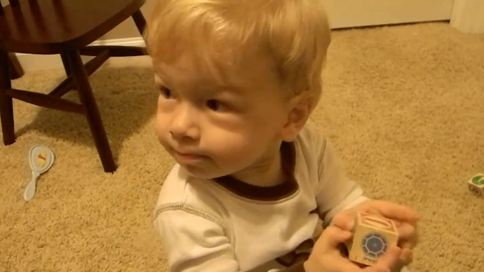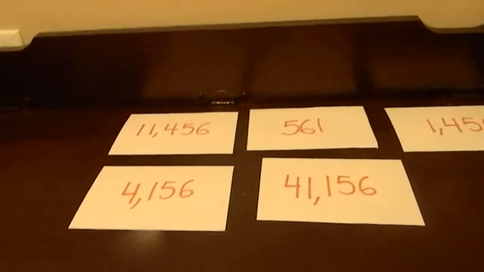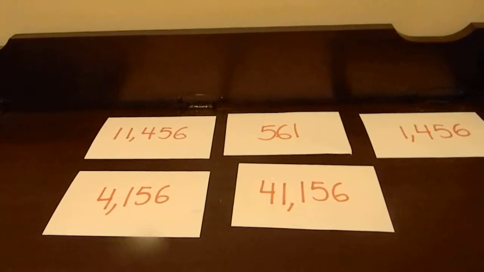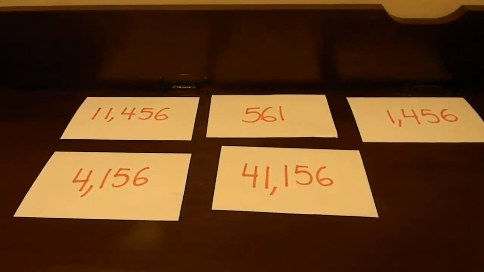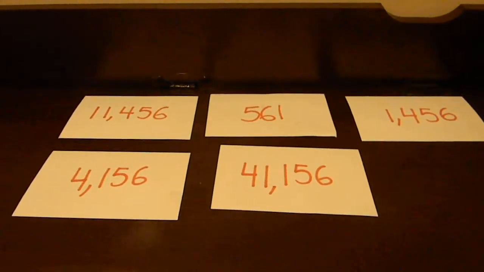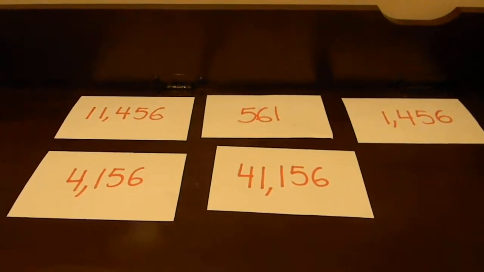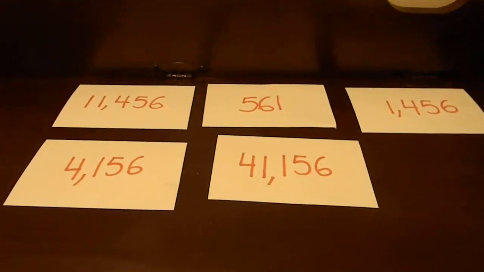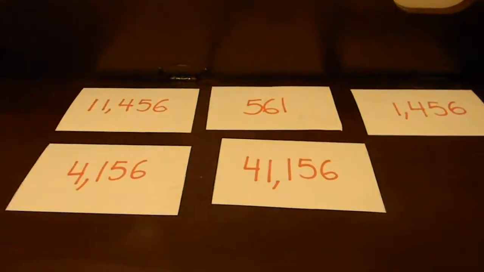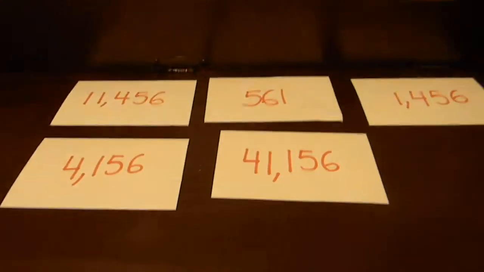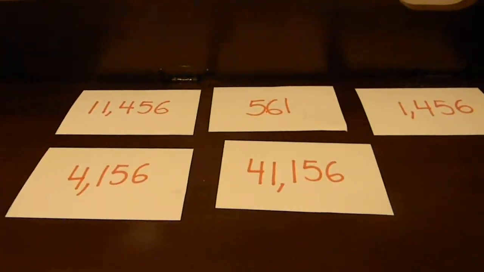Alright, we're back today and I'm working with my assistant and we are working on place value with ordering numbers. So what we're going to try to work on tonight is taking these numbers and putting them into an order using place value to try to do it. So my assistant here tonight is going to offer some suggestions to try to help do it.